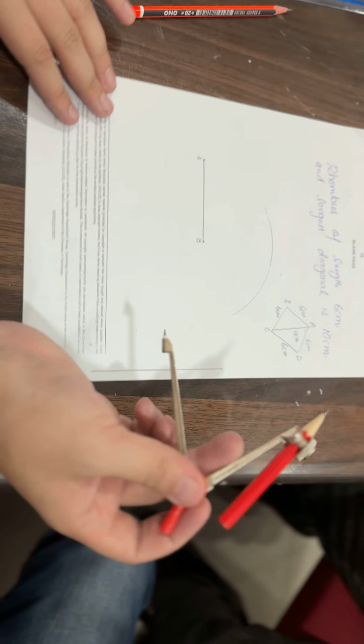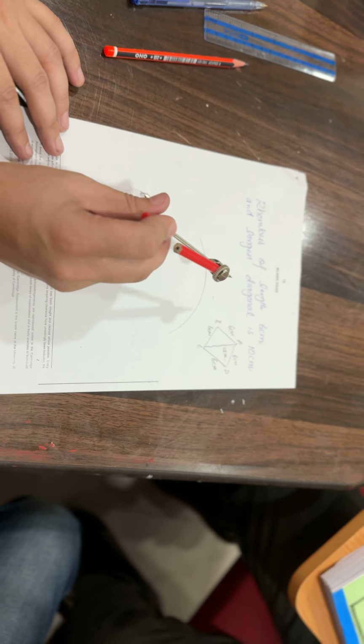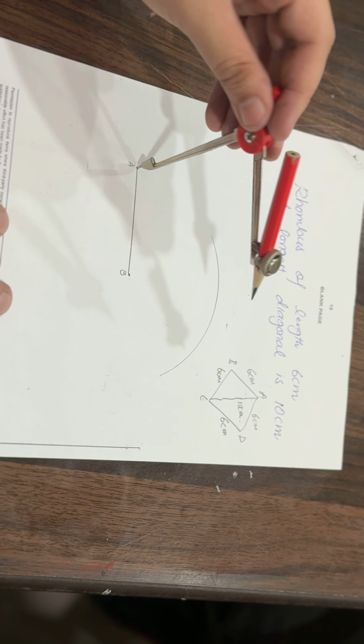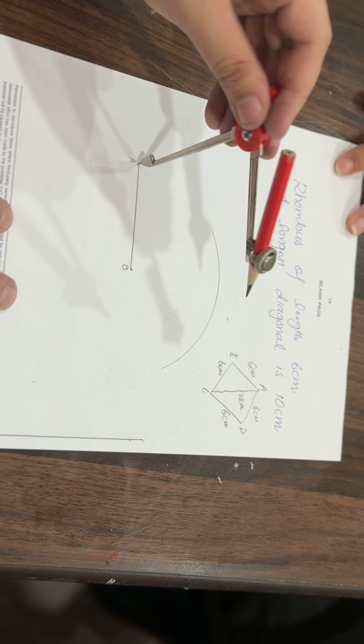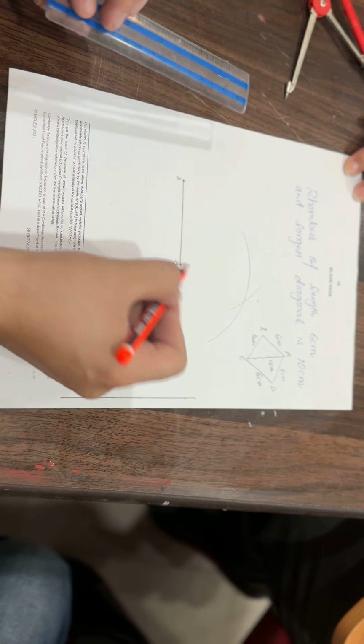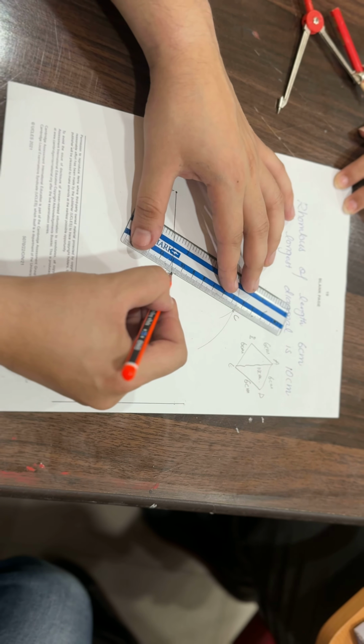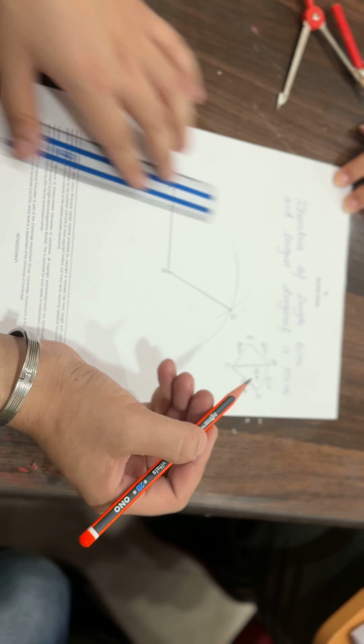Now you know that the longest diagonal is from A. So I have to just place the compass at A. Now the compass is 10 centimeter open. Can you hold the page please? Okay, thank you. So now I'm going to make an arc here. Now you can see one thing, that this point is my point here and this is A, B, and let's say this is point C. So B to C is also found.